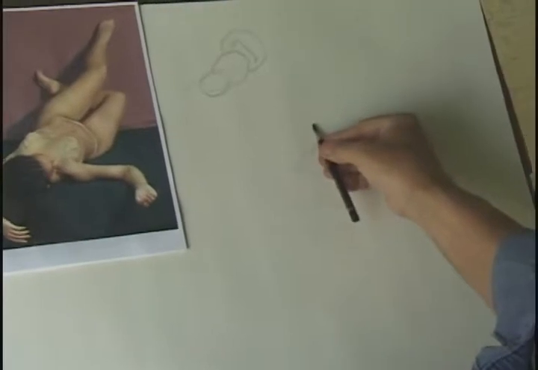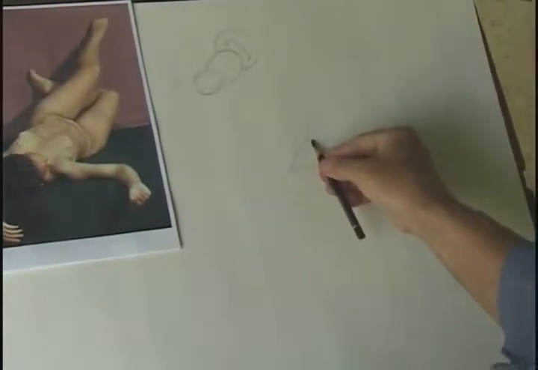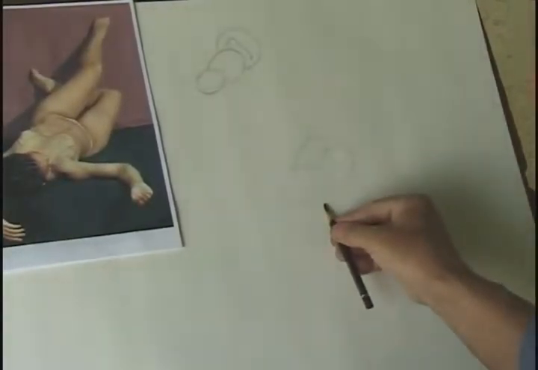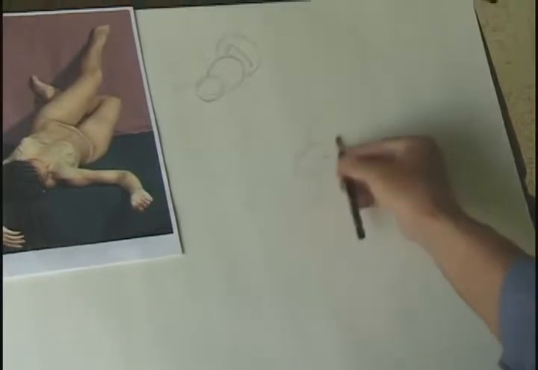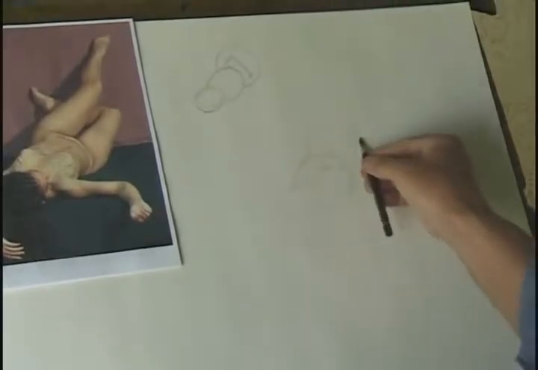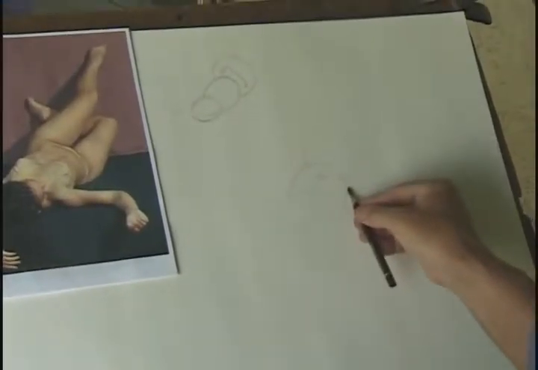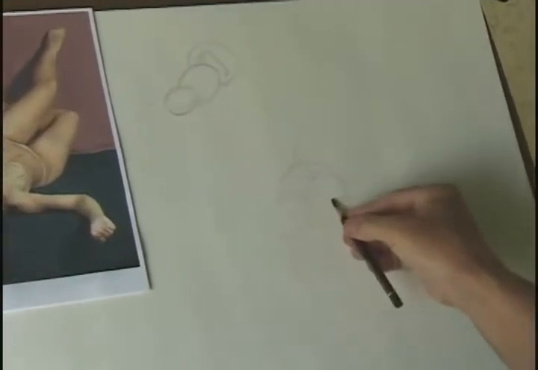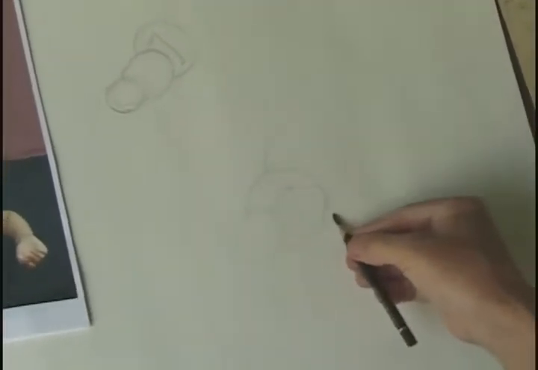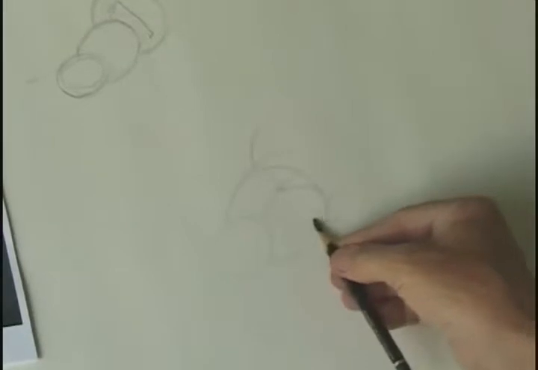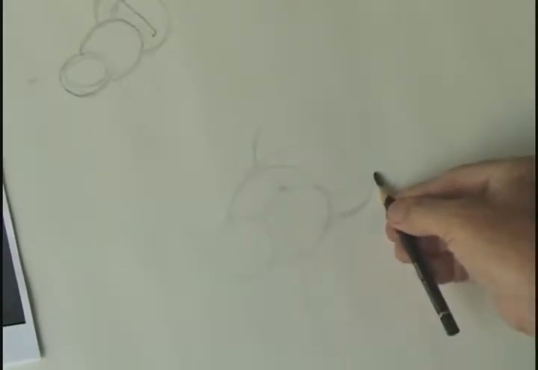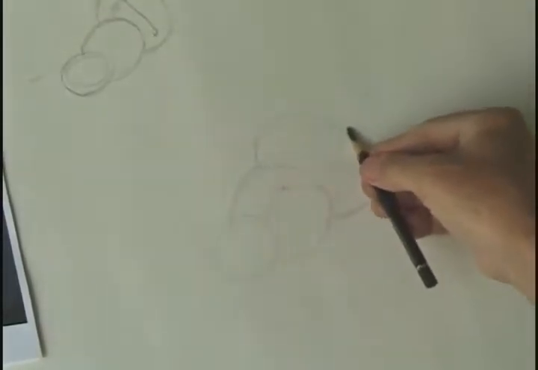Now, feeling the pelvis, it's fitting in. So I'm looking at verticals, where it is in relationship to the head. Go through, right across. First, it's a two-dimensional point. I'm coming through and visualizing this full volume.